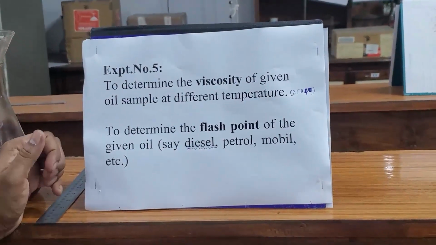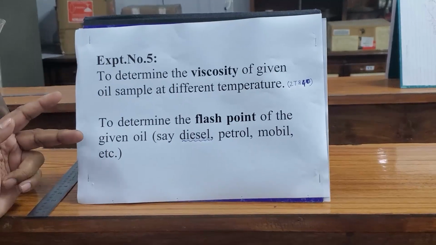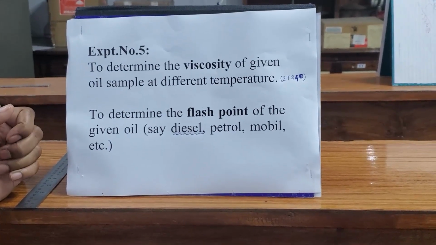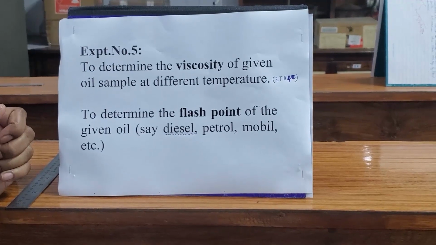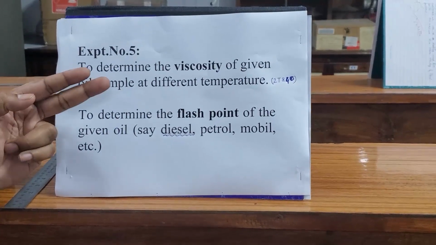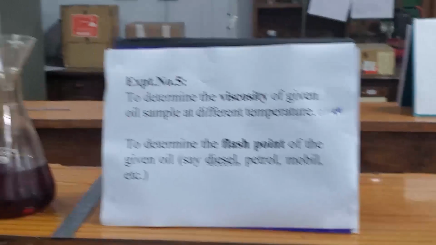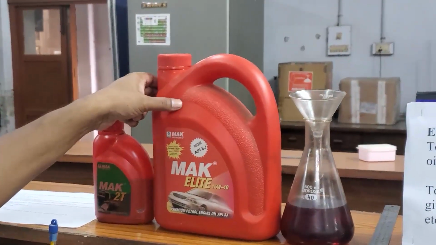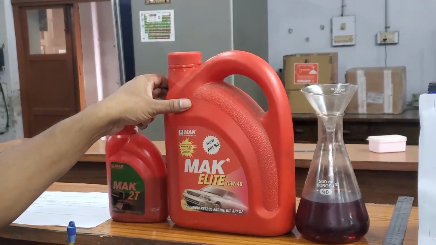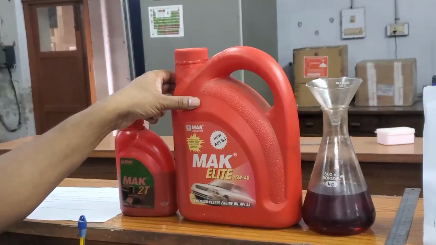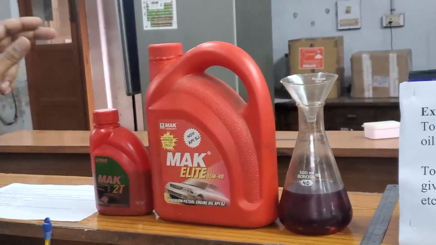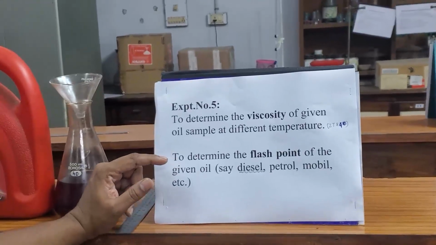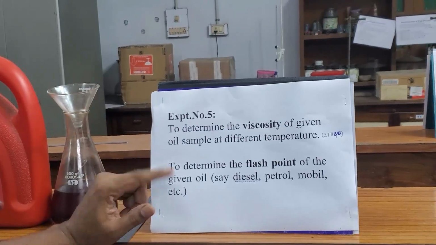So this is experiment number 5. We have two practicals. One is to determine the viscosity of the given oil sample at different temperatures. Here are the samples. We are taking two oils: 2T oil, and this one is 15W40 oil, a petrol engine oil. And the second one is determining the flash point of diesel.